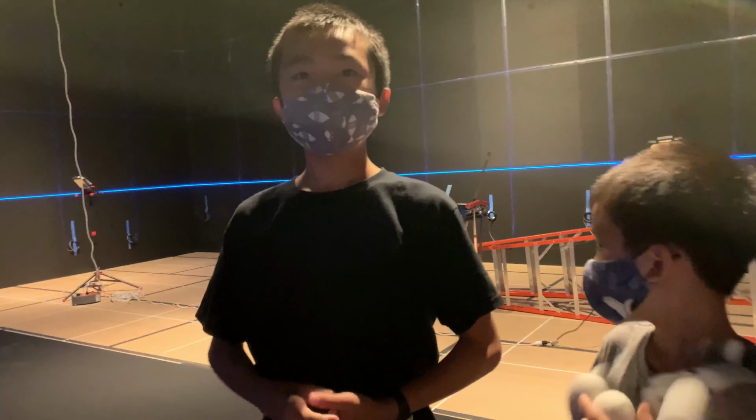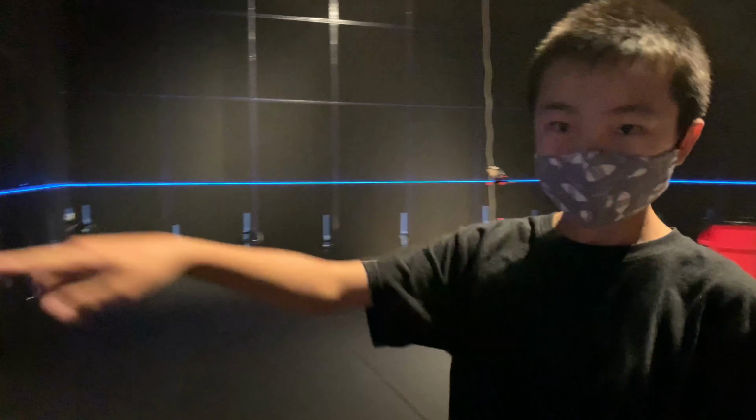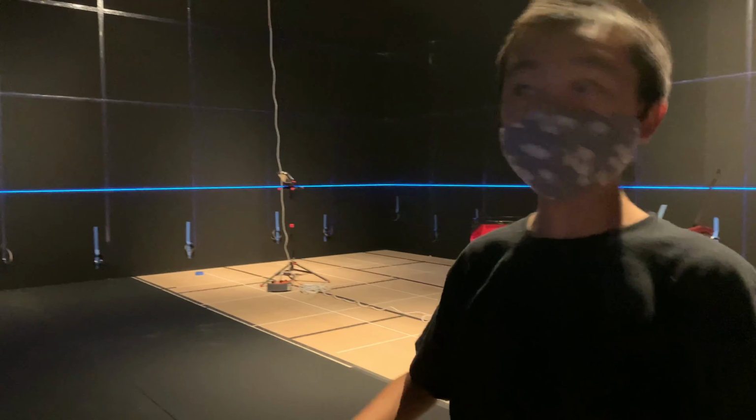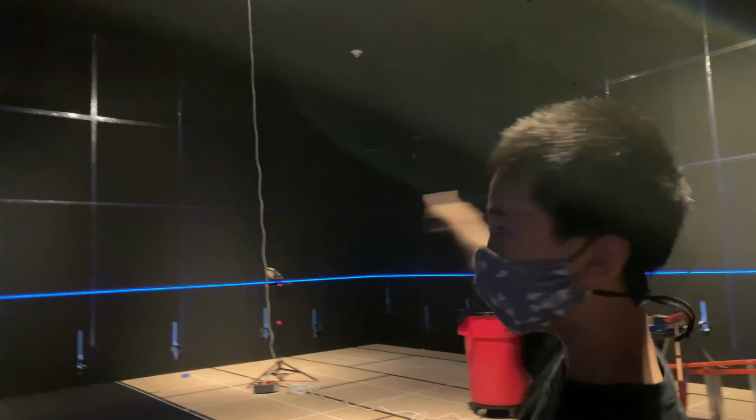This is the room, and right now they only lit up one light tape because they only plugged in that piece of tape. But later on, when it's completed, all of these light tapes that you see forming grids around the room will light up.